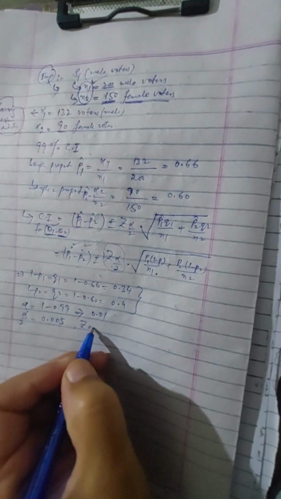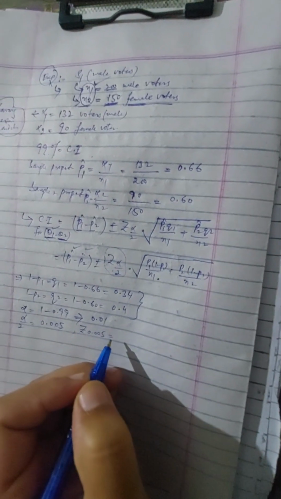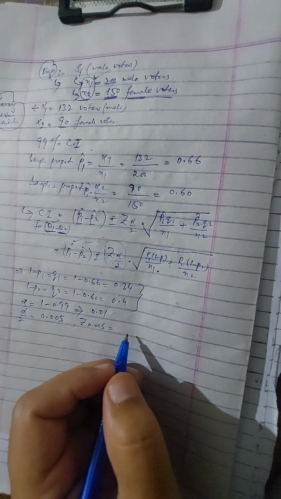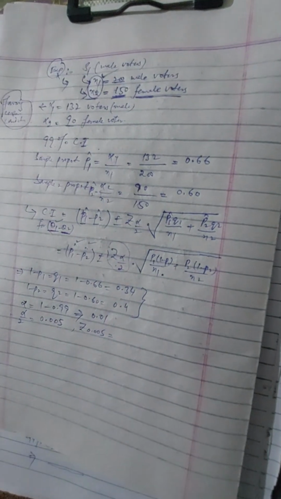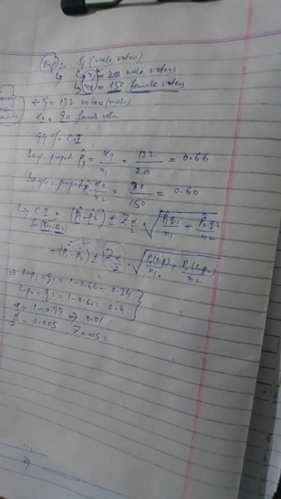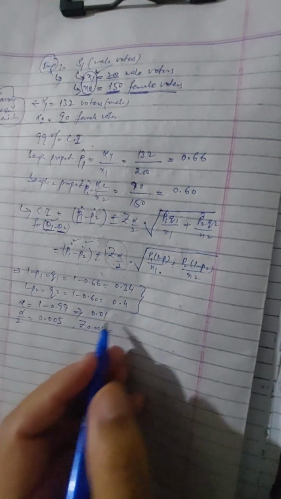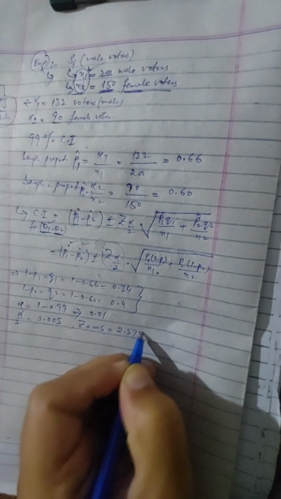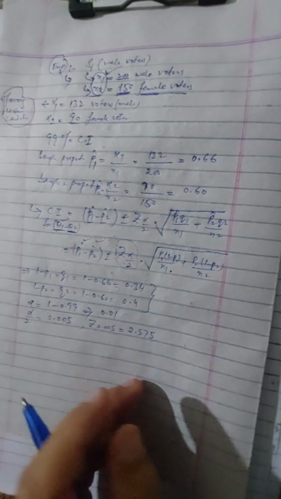And Z of 0.005, from the Z table or your calculator, is equal to 2.575. This is the value.